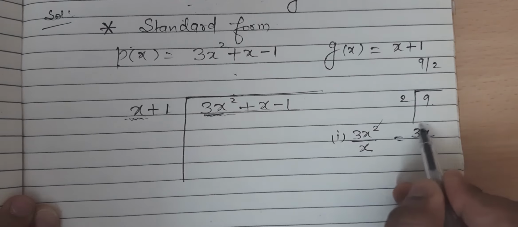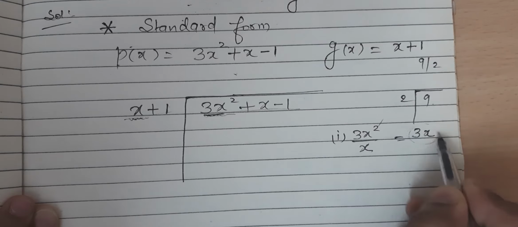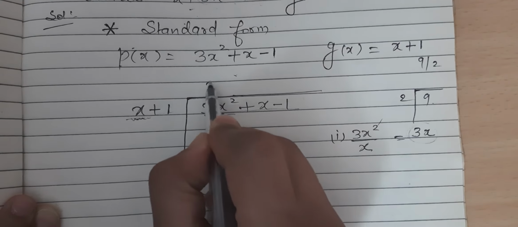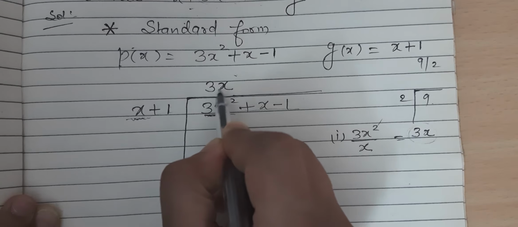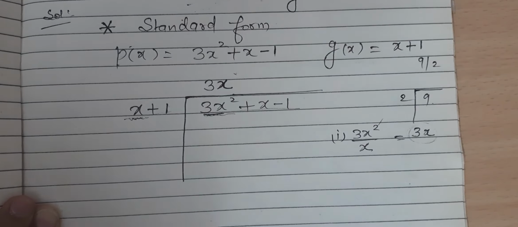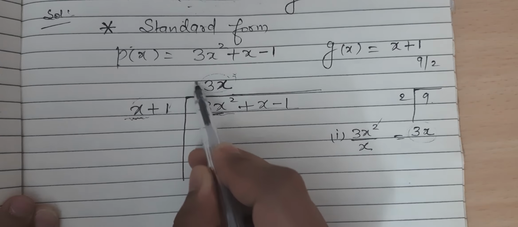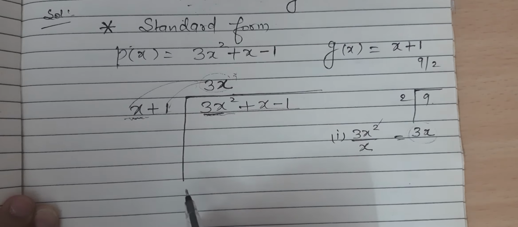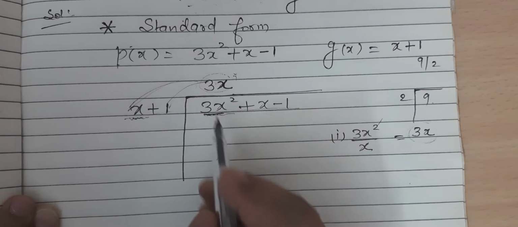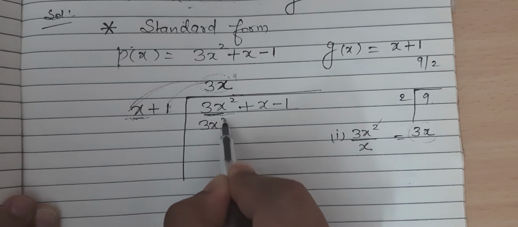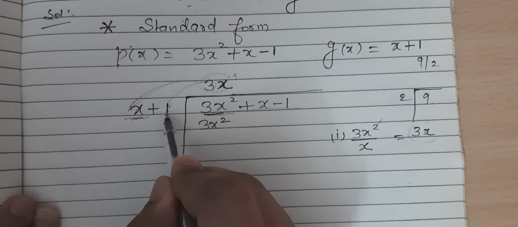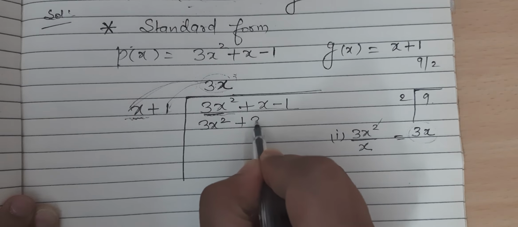Whatever answer comes, here 3x, we write it here. After writing 3x here, we multiply 3x with these two terms, first with x and then with plus 1. So 3x multiplied by x is 3x square, and 3x multiplied by plus 1 is plus 3x.